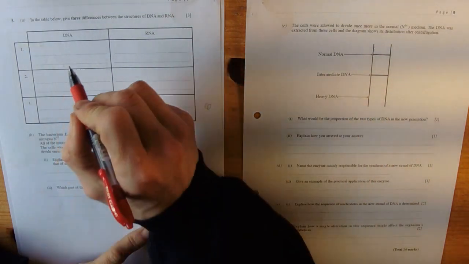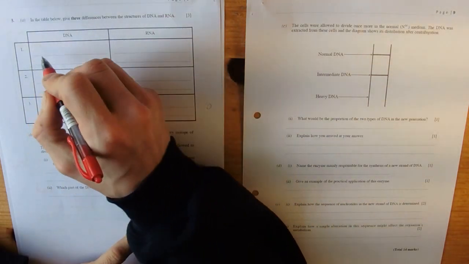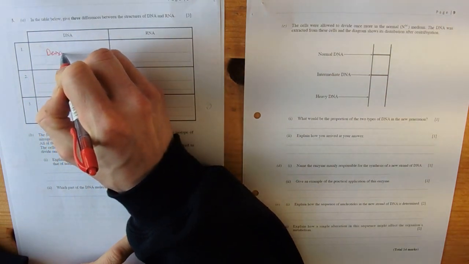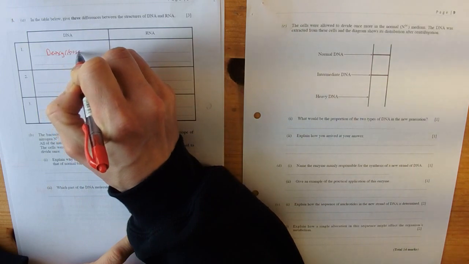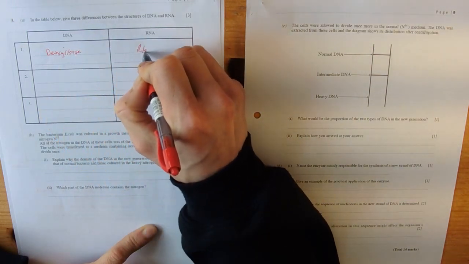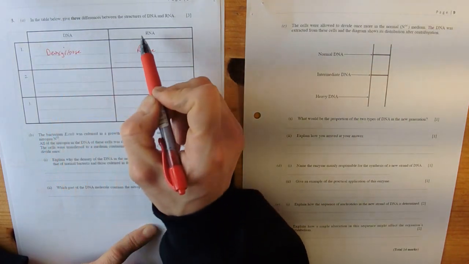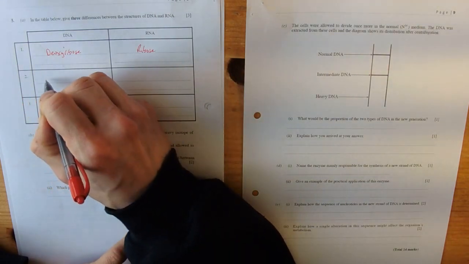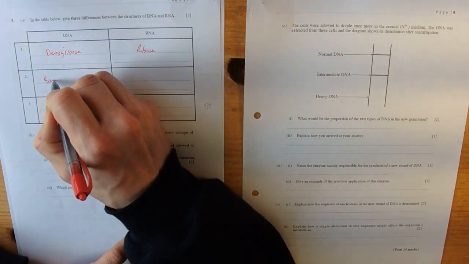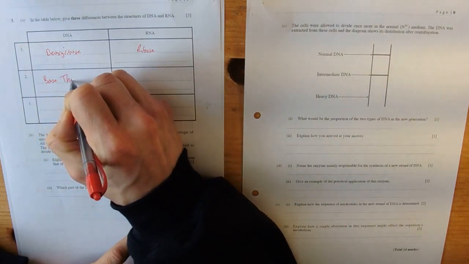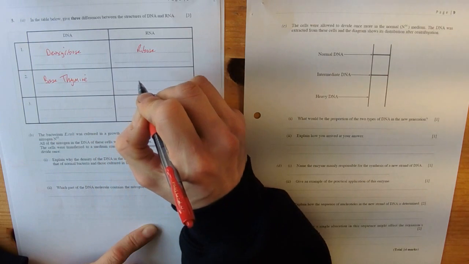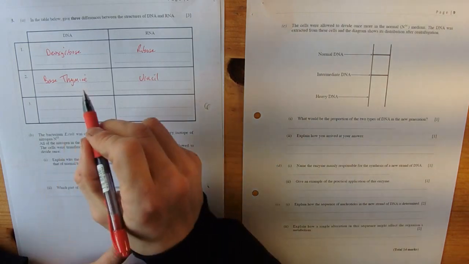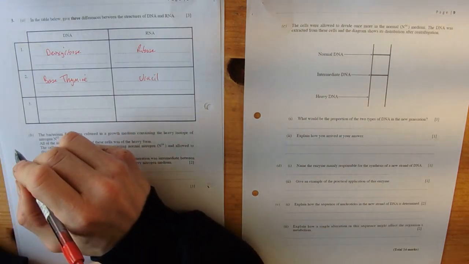And let's just keep it nice and simple. DNA has deoxyribose sugar, whereas RNA has ribose, and that's where the D and the R come from. And DNA contains the base thymine. RNA is uracil. So nice, simple, straightforward answers we're trying to give there.